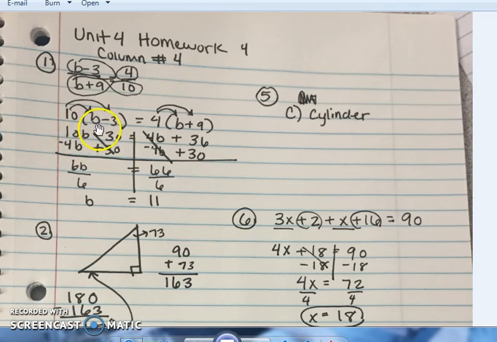So we see that it's 10 times b is 10b, 10 times negative 3 is negative 30, equals 4 times b is 4b, 4 times 9 is 36. And you see that's positive 36, and this is a negative 30 because when you multiply 10 times negative 3, those are different signs. Different signs are negative. Okay, so now we're going to go ahead and solve. So this is step 3 of the equation.